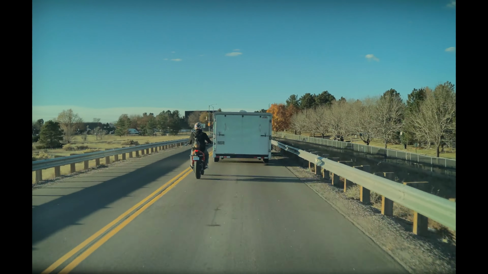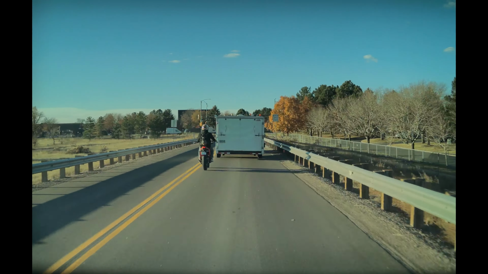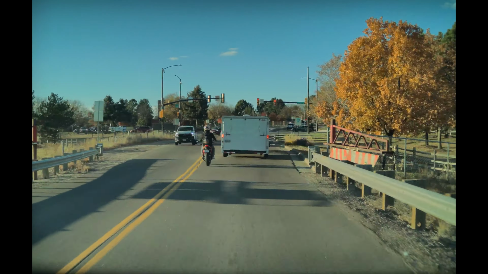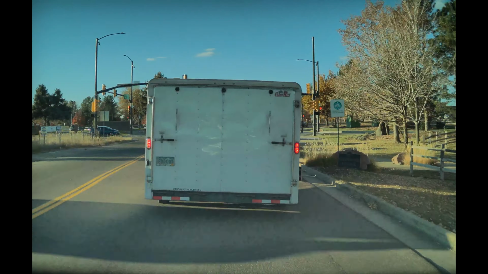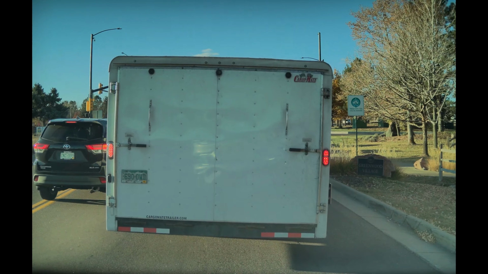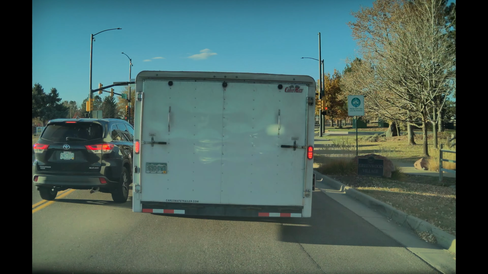The ride was pretty smooth. The ride is going pretty smooth, no issues at all. It's a little bit of stop and go traffic. There's a red light in front of us. Feels like it stopped very close to this trailer, but it is okay. It didn't hit it.